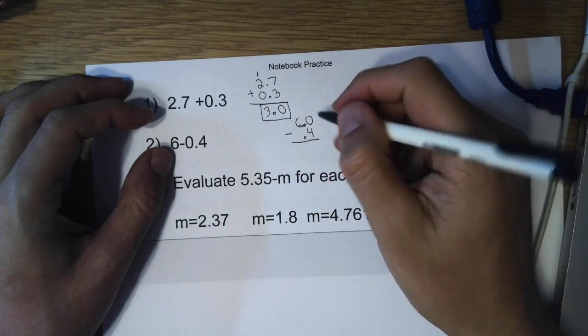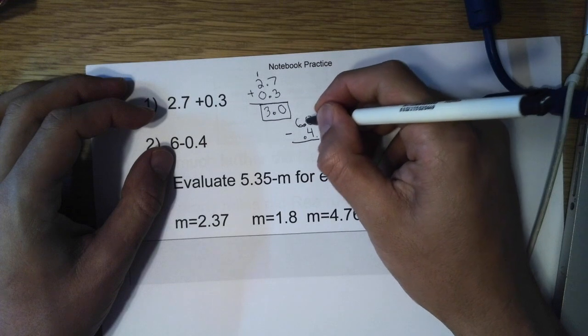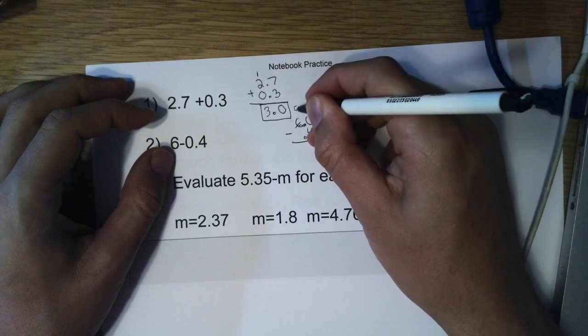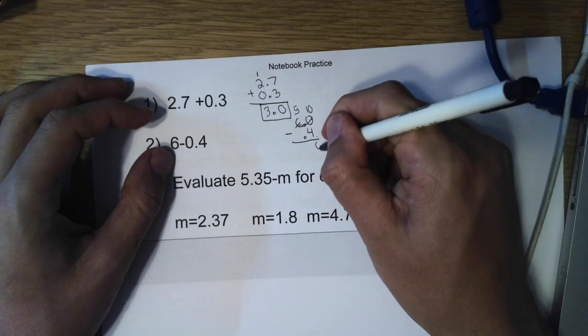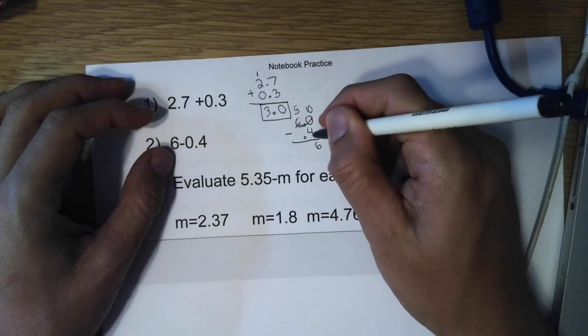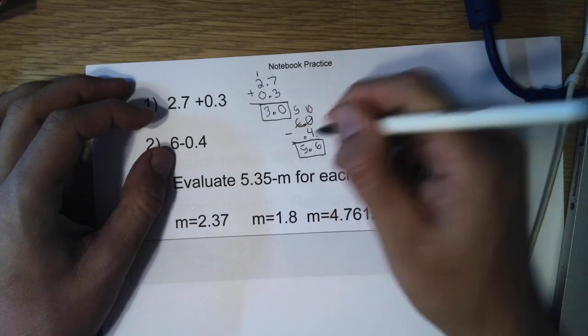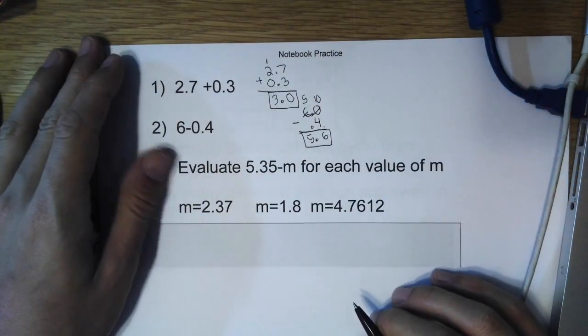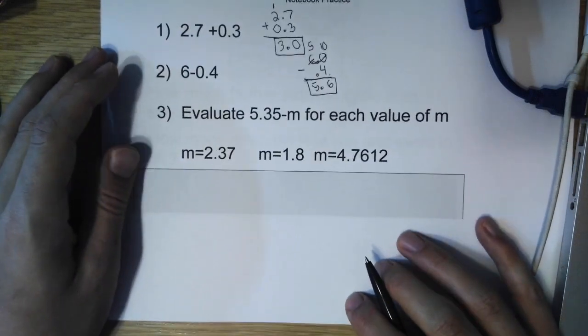Let's go ahead and subtract. 0 can't be taken away from 4, so I'm going to borrow next door. 10 minus 4 is 6, and there's nothing to subtract from 5, so we end up with 5.6. I should say 5 6/10. Let's move on to number 3.